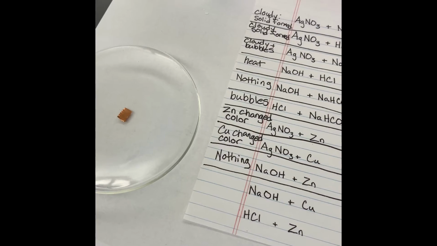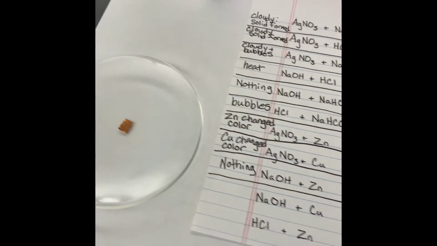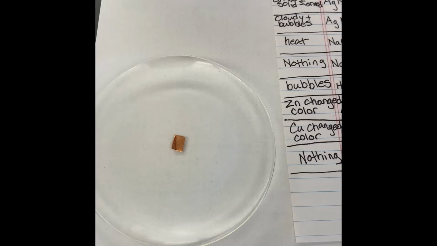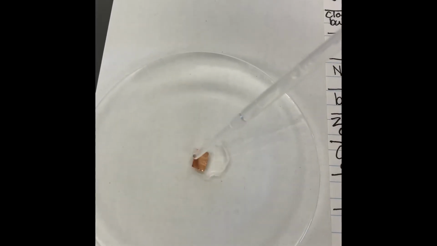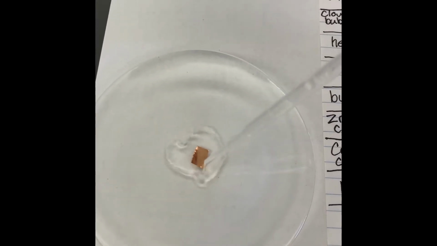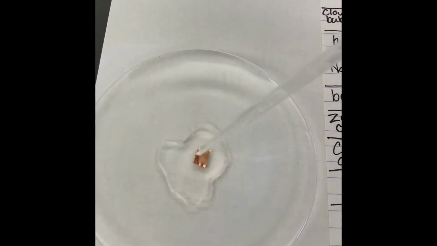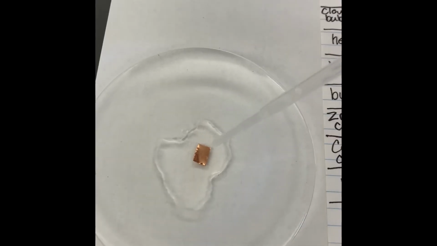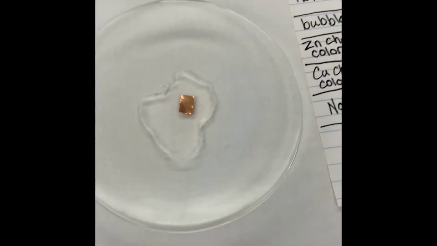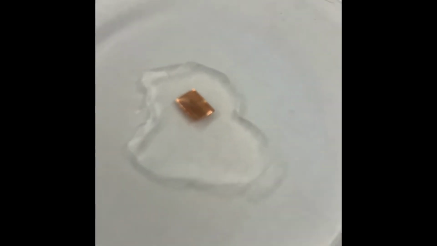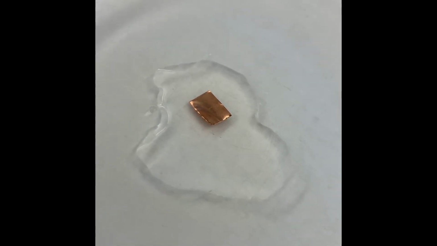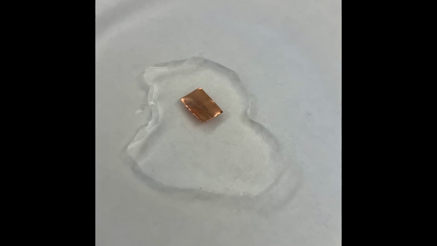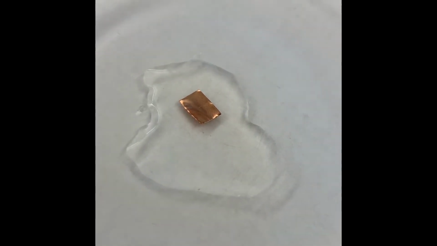Now let's look at sodium hydroxide and copper foil. Right, so far not seeing too much.